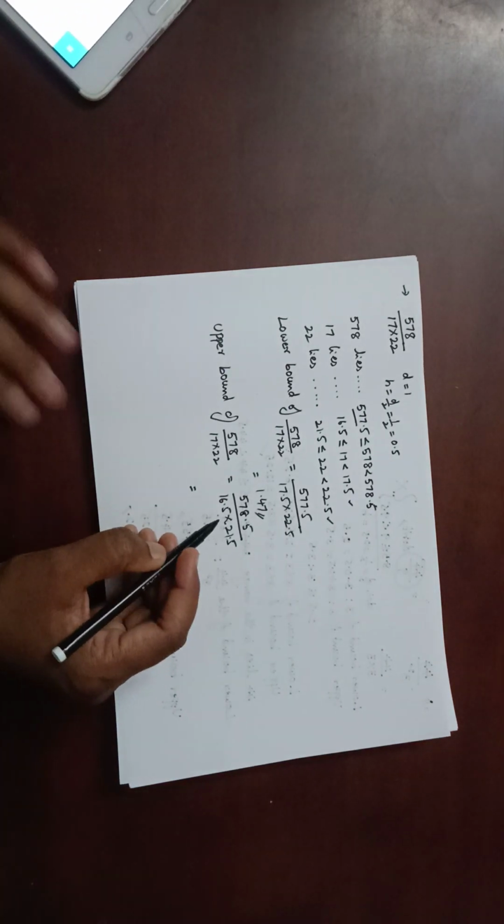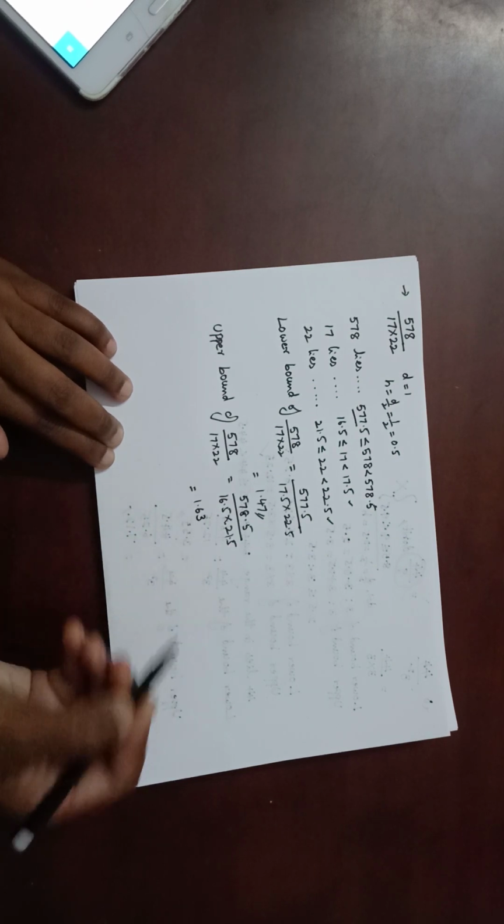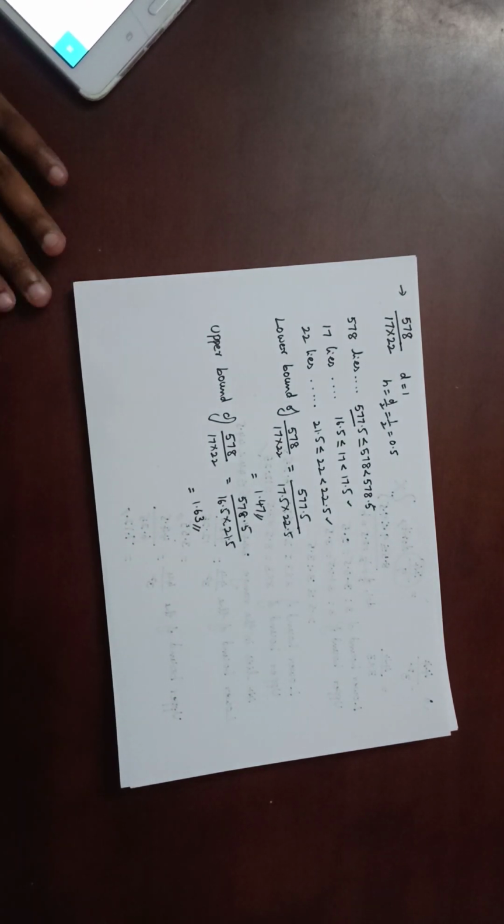Okay. For the next calculation, 16.5 into 21.5. So now 578.5 divided by that, so 1.63. Okay, this is upper bound. This is the way of doing the problem.